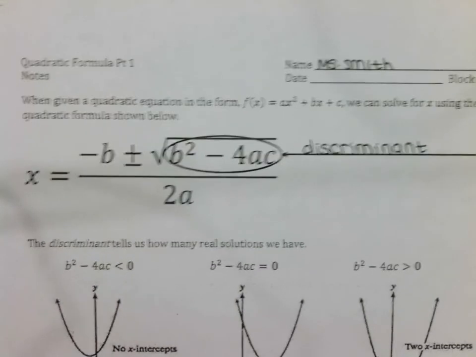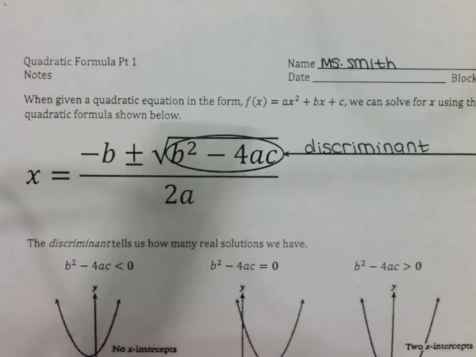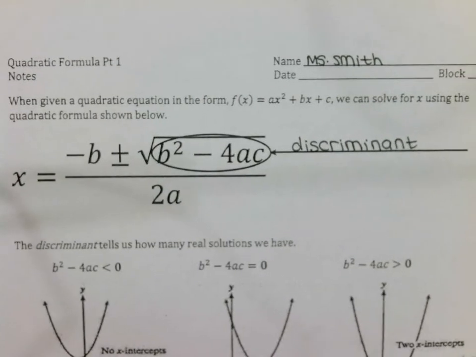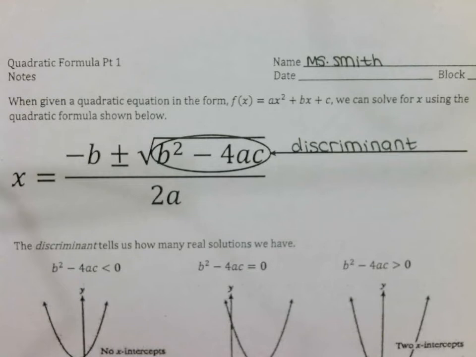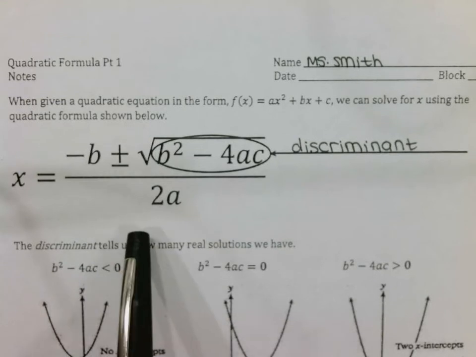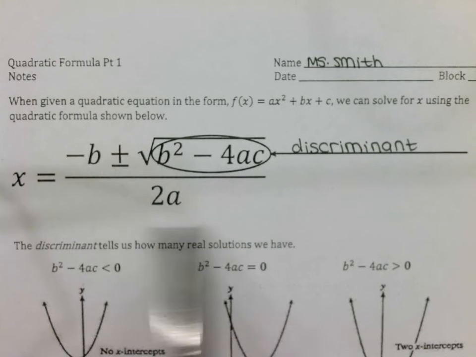I am having you guys memorize this formula, so on the quiz you're going to have it memorized, because the TN Ready doesn't provide you this formula, so it's going to be helpful to memorize it. In class I played a YouTube video with a song that goes to this, so you may want to look that up, and that'll be helpful in memorizing it.